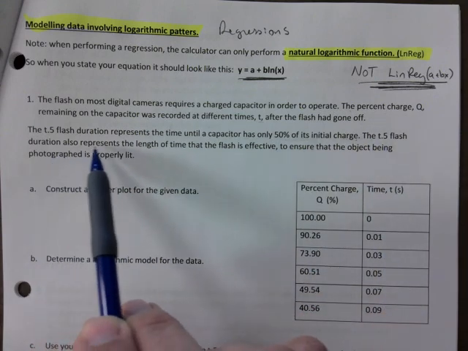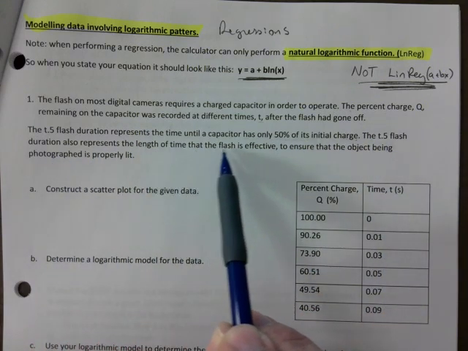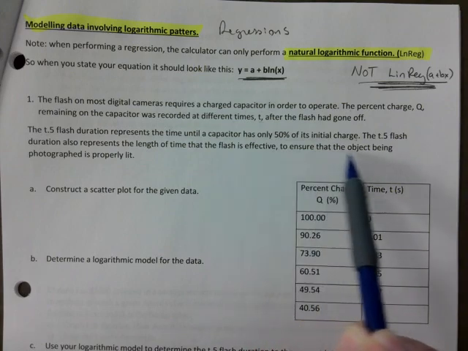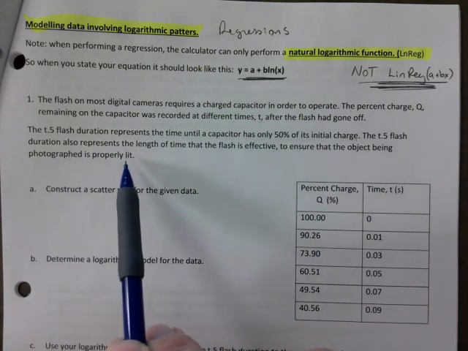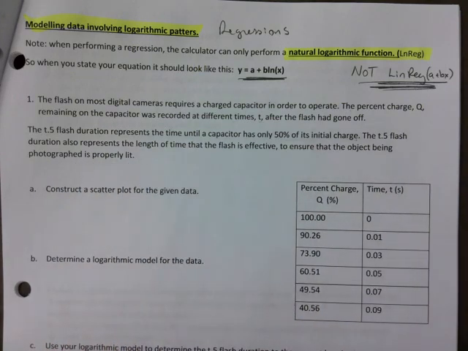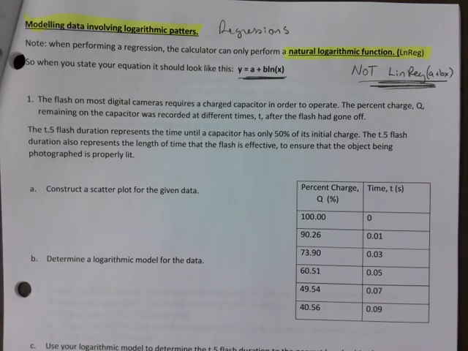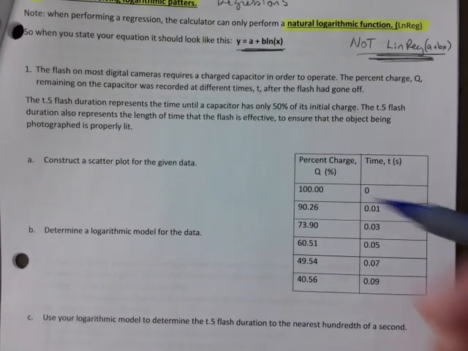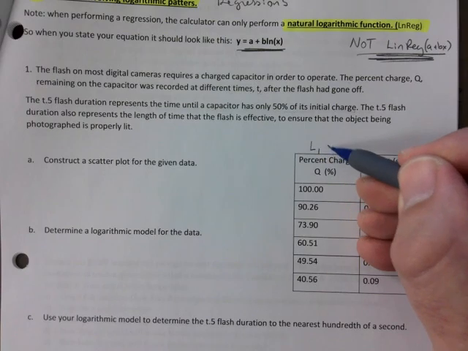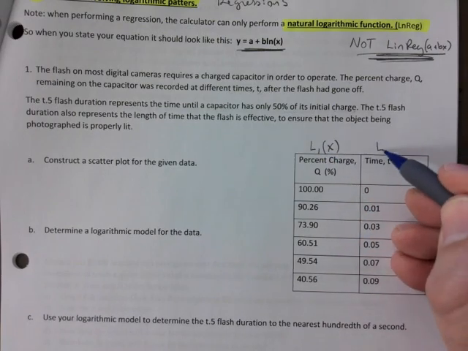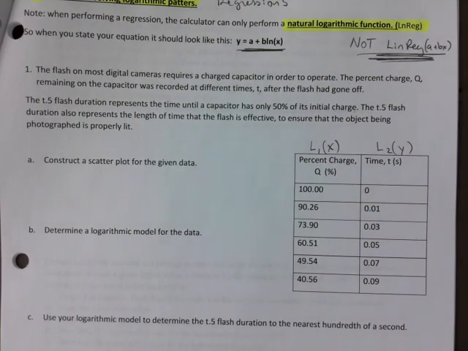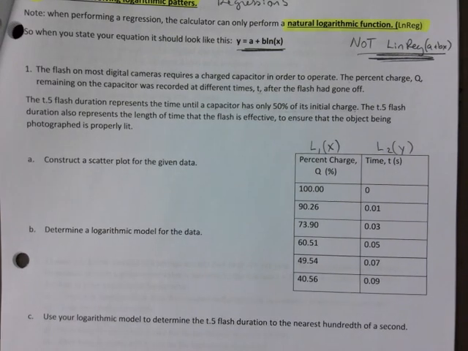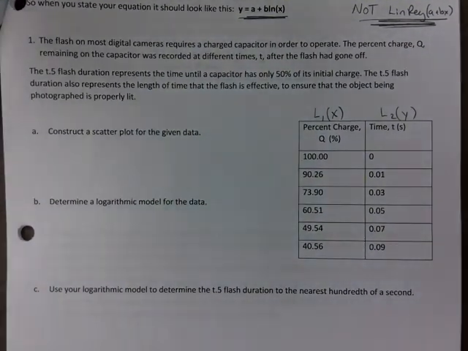T5 flash duration also represents the length of time that the flash is effective to ensure that the object being photographed is properly lit. Construct a scatter plot of the given data. We're never going to trick you on this. If you have a table, you know it's X and Y like that. So let's go ahead and enter that and come up with a scatter plot.